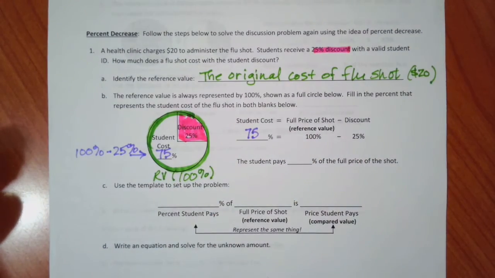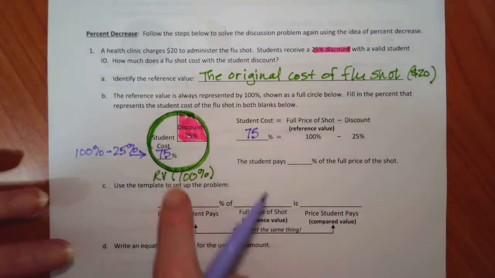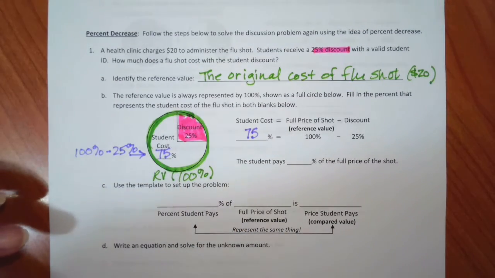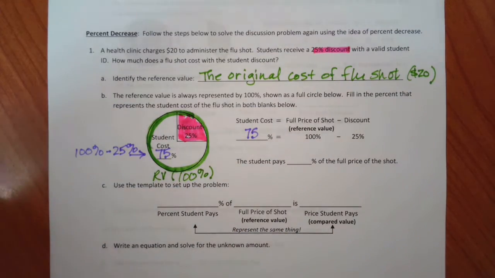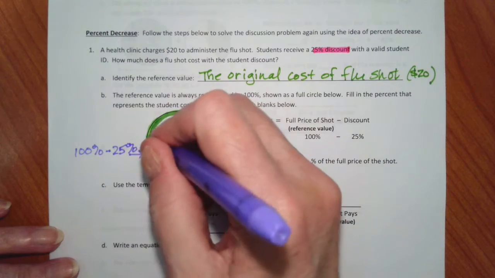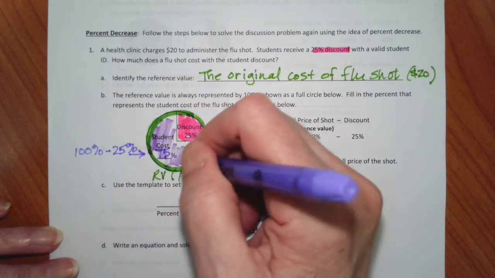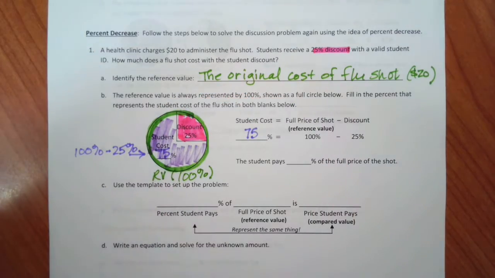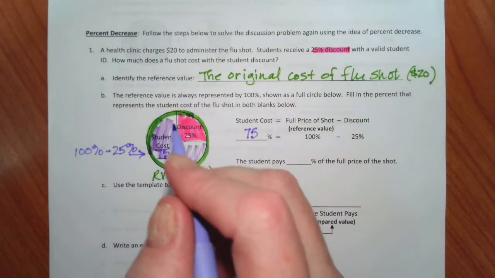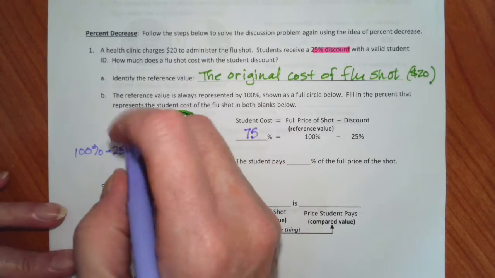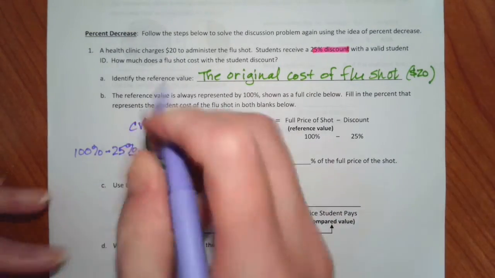We don't want to know what the student discount was. We want to know how much is the cost. So this area here is what we are really looking for. And our student cost becomes our compared value.